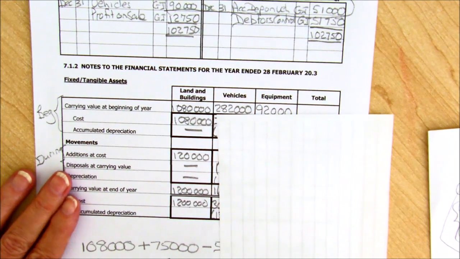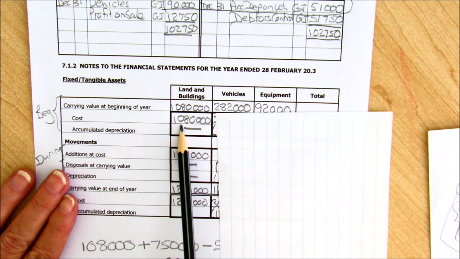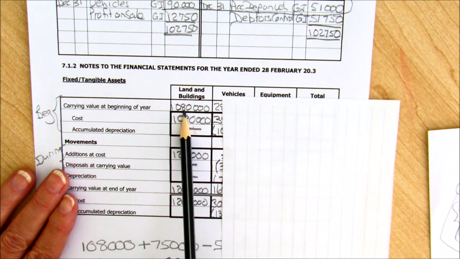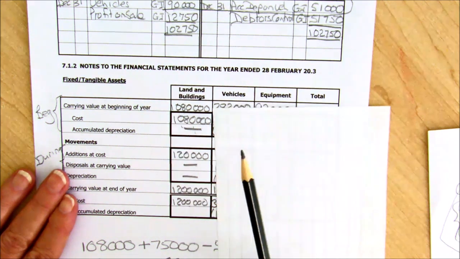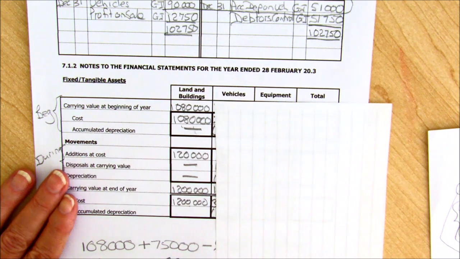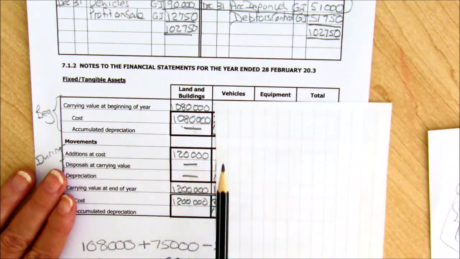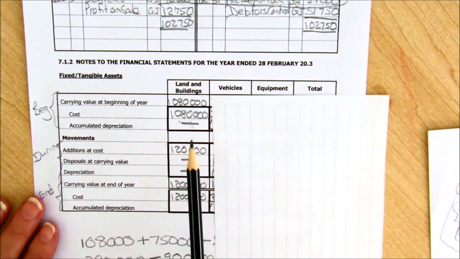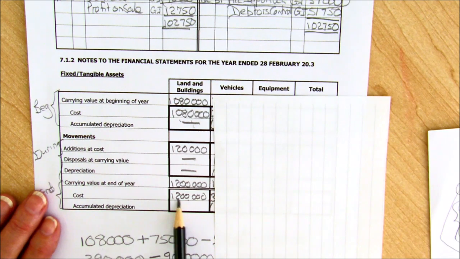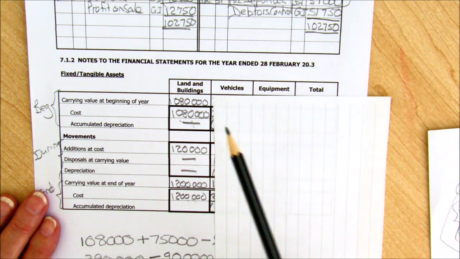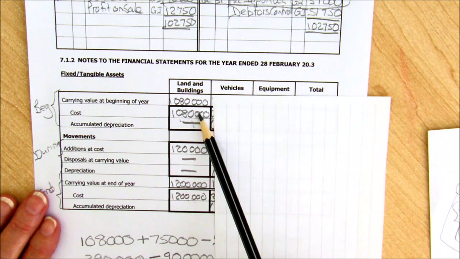And so the cost of your land and buildings at the beginning was 1,080,000. Remember, there is no depreciation, so your book value is exactly the same. To correct the error that's been made, you will minus the 120 away from repairs, and that's your addition. That's how your land and buildings change during the year. And then you've got 1.2 million at the end of the year as the cost and the carrying value.